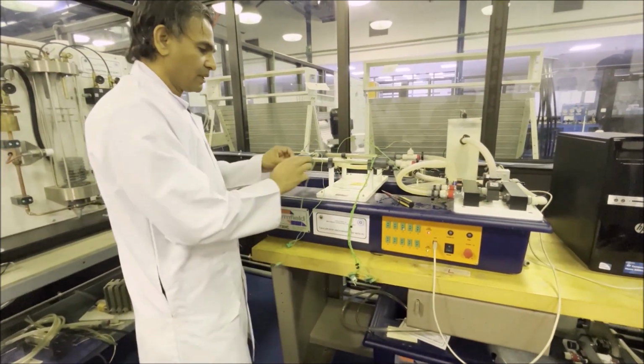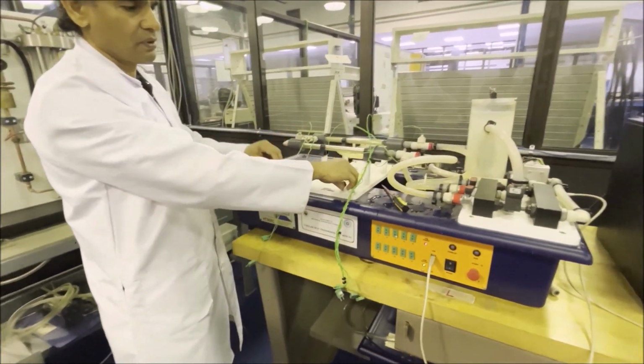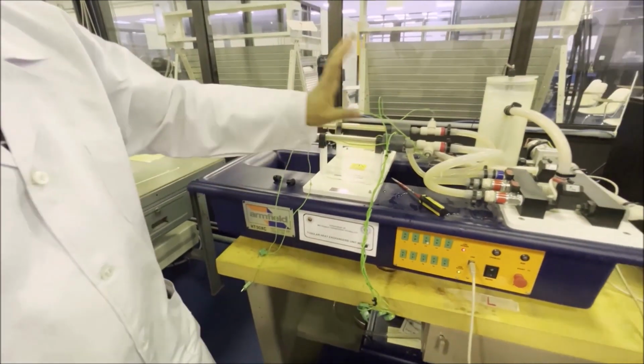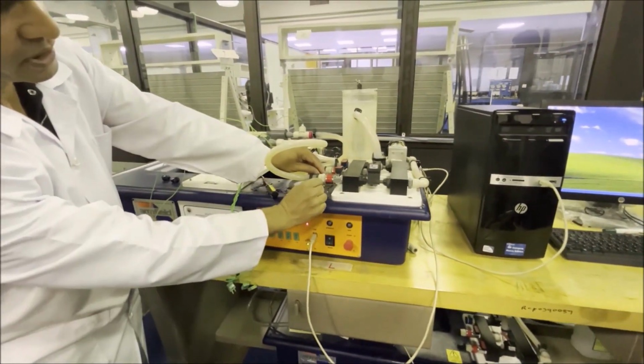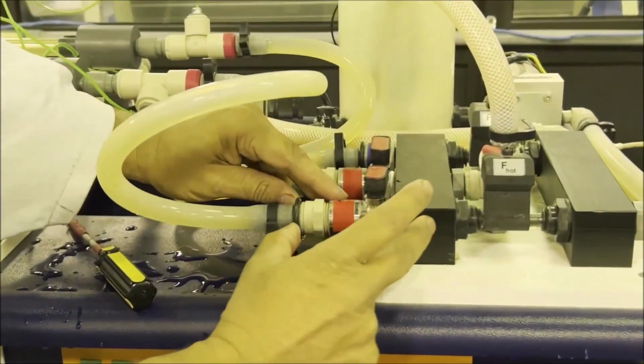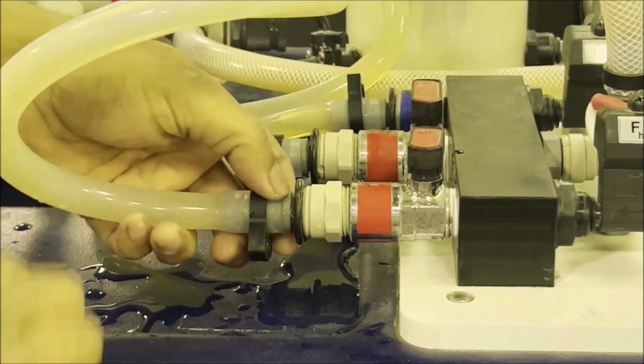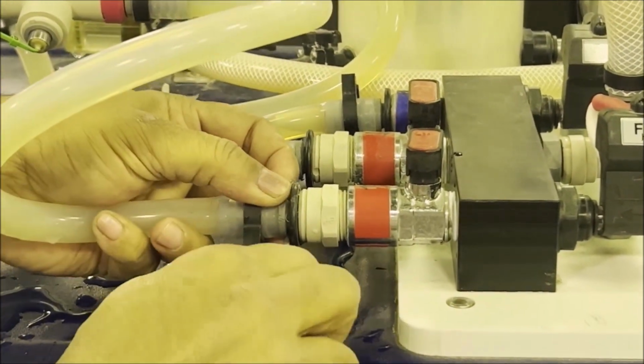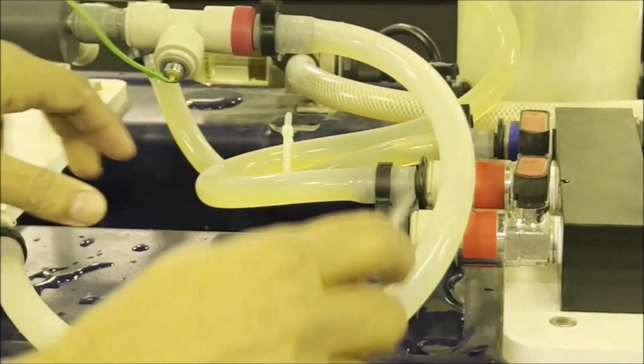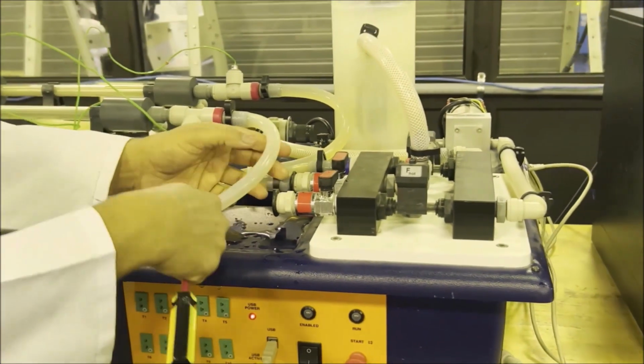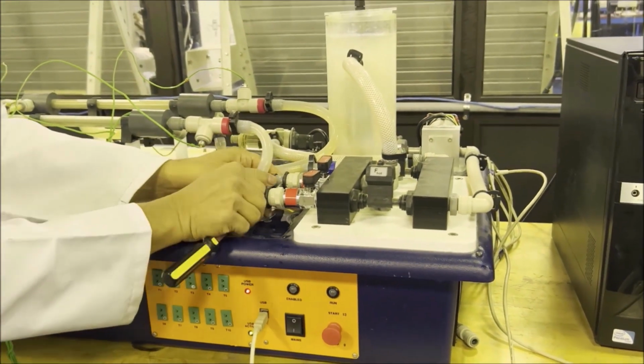Okay, then remove these screws. And then how to remove the pipe? So this washer we need to push, and we need to pull the pipe. So I will push this washer and I will pull this. Before that you need to close these valves, then also this.